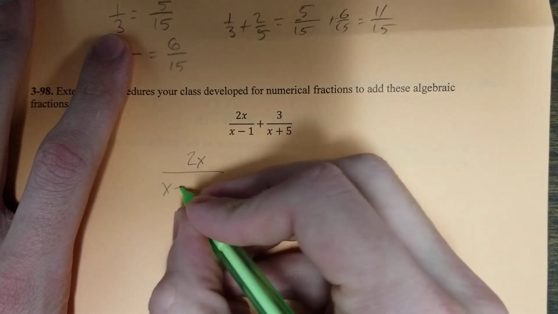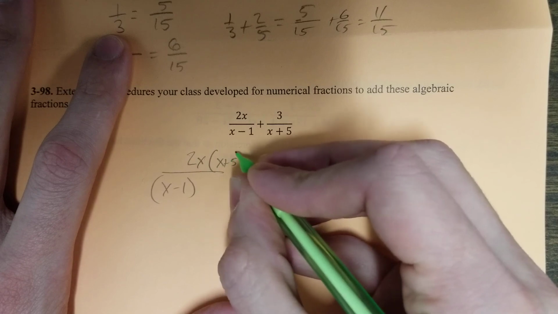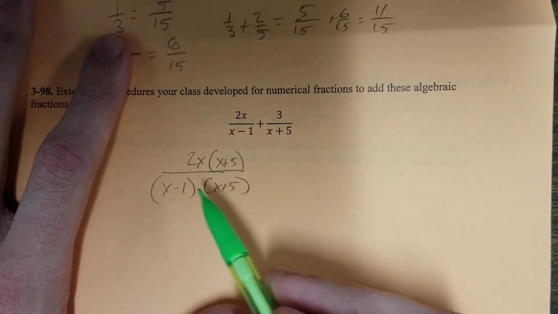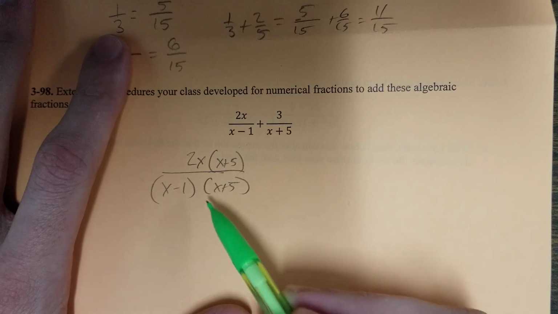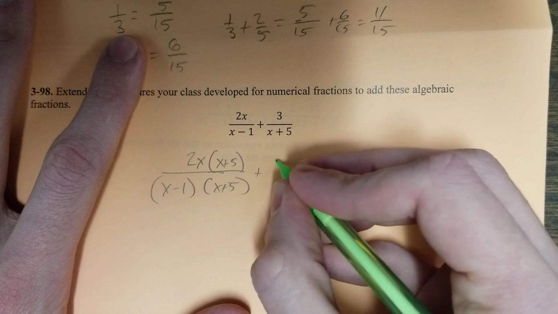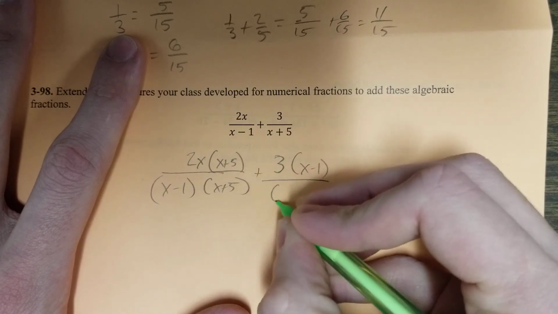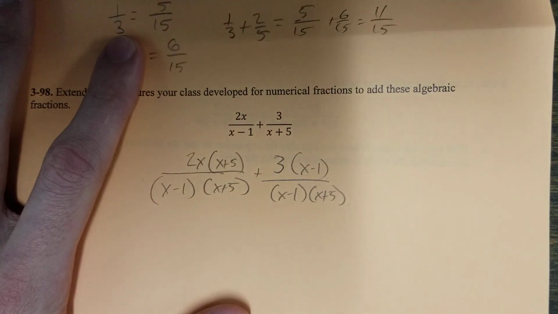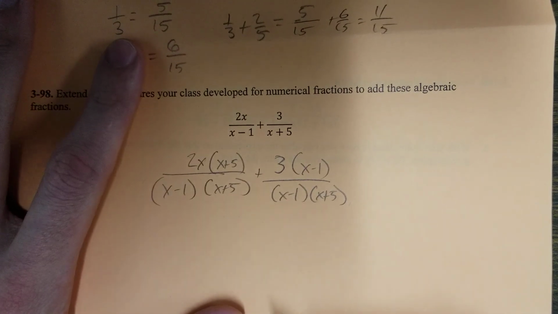For my common denominator, I'm going to multiply and make my common denominator x minus 1 times x plus 5. So my first fraction will become 2x times x plus 5 over x minus 1 times x plus 5. Those can cancel and reduces back to what I had. That's fine. And then for the other fraction, I'm going to do 3 times x minus 1 over, again, x minus 1 times x plus 5. All right, sweet, but currently this just looks even more complicated.